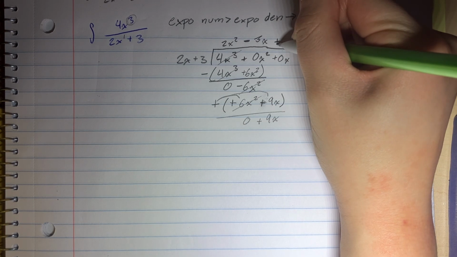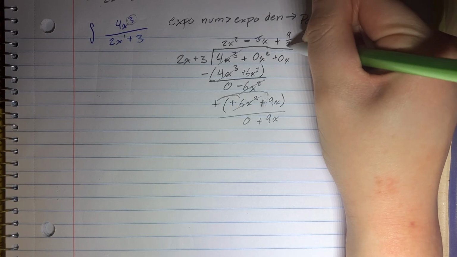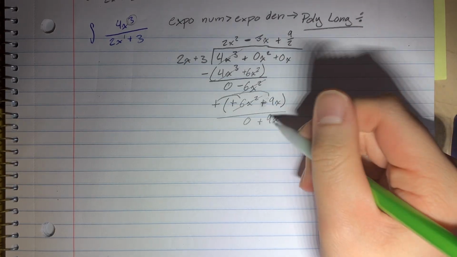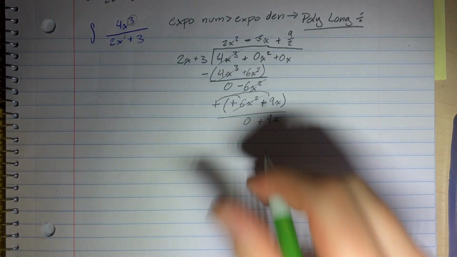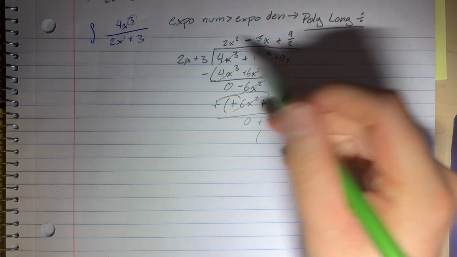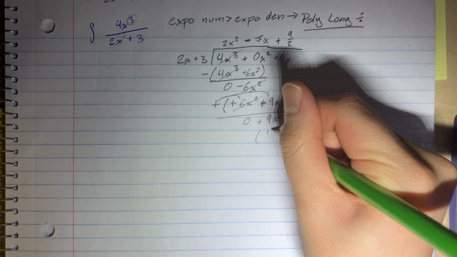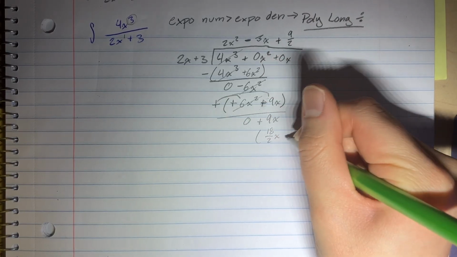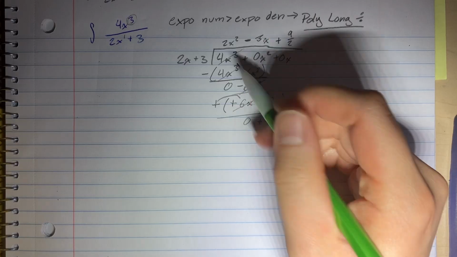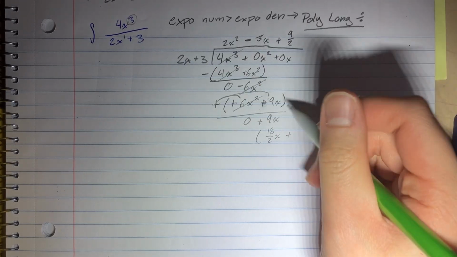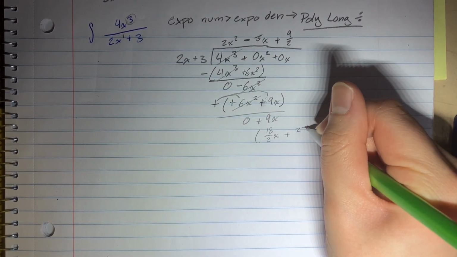So that's what I'm going to do: 9 divided by 2. And you'll see how this plays out later. Because if we do 2x times 9 divided by 2, we're going to get 18 divided by 2x, plus 3 times 9 divided by 2, 27 divided by 2.